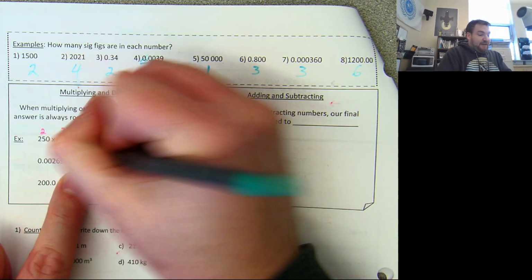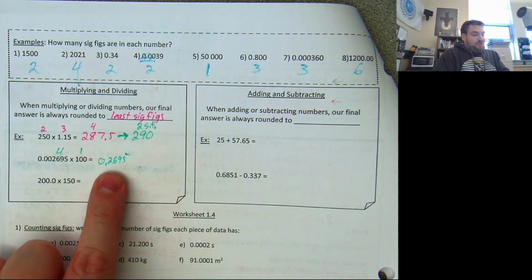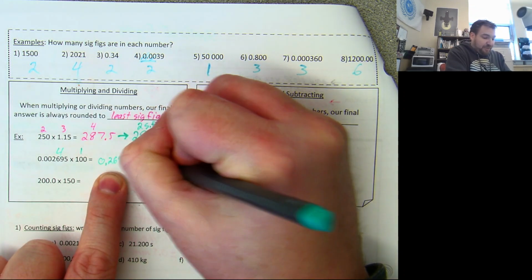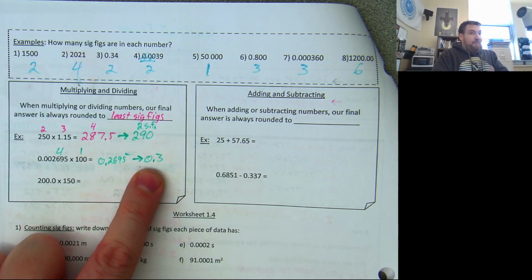There's only 1 sig fig here. So 0.2695 would have to be rounded to what? Yeah, this would have to be rounded to 0.3 to take into account the proper number of sig figs.